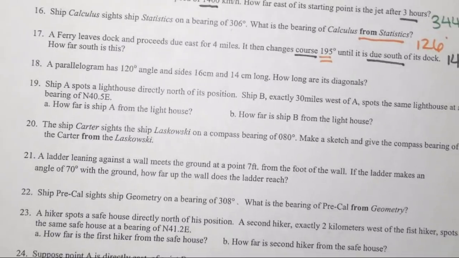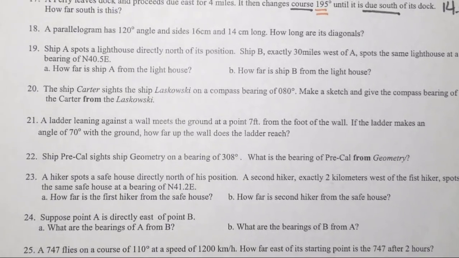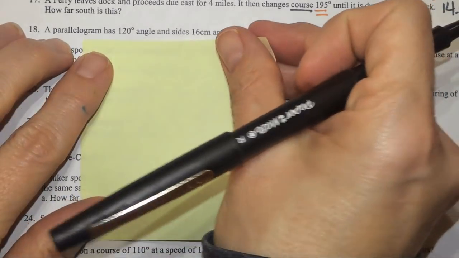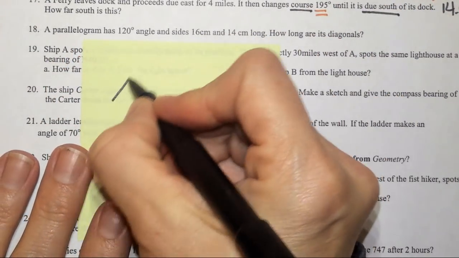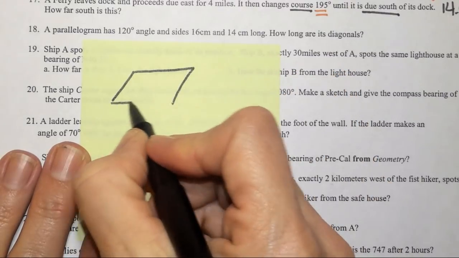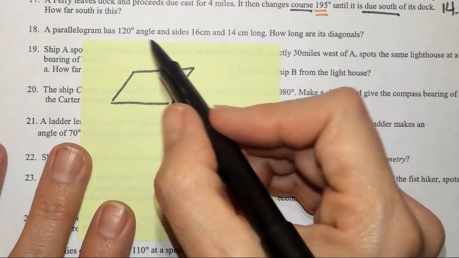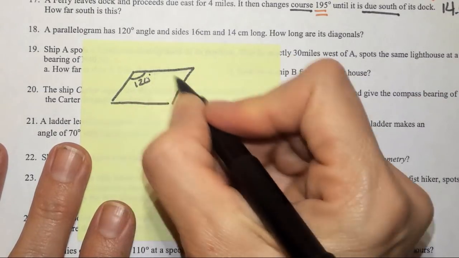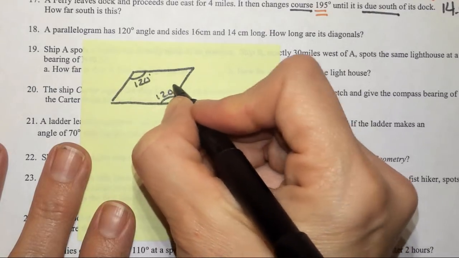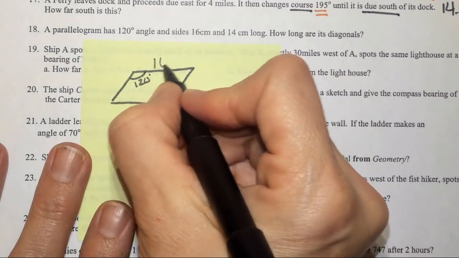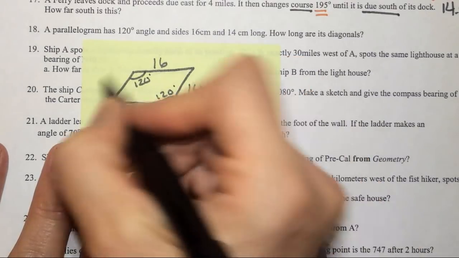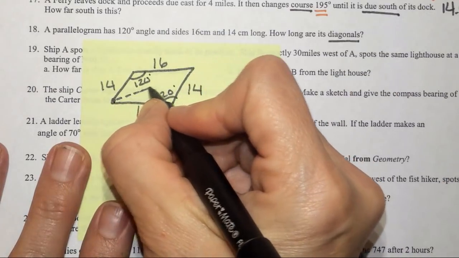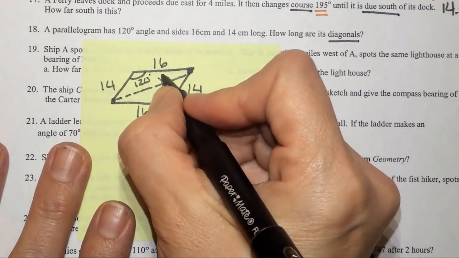All right, 18 is the parallelogram problem. So when you're asked to do the parallelogram problem on the test, the first thing you're going to do is draw a parallelogram. So remember, that's just a rectangle that kind of slants a little bit. And they tell me that one of my angles is 120 degrees. Well, 120 degrees is the obtuse angle. So it means this is 120. So is this. They also tell me that it's 16 by 14. And they want to know how long the diagonals are. So I'm going to use this to be my first diagonal. And I'm going to call it x.